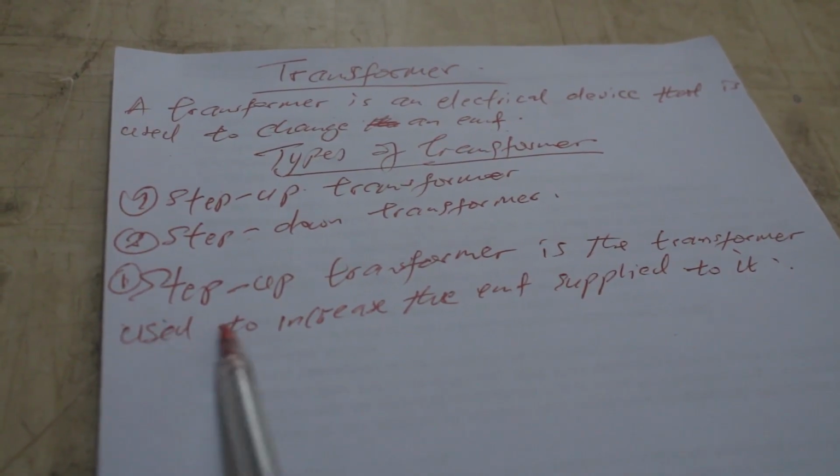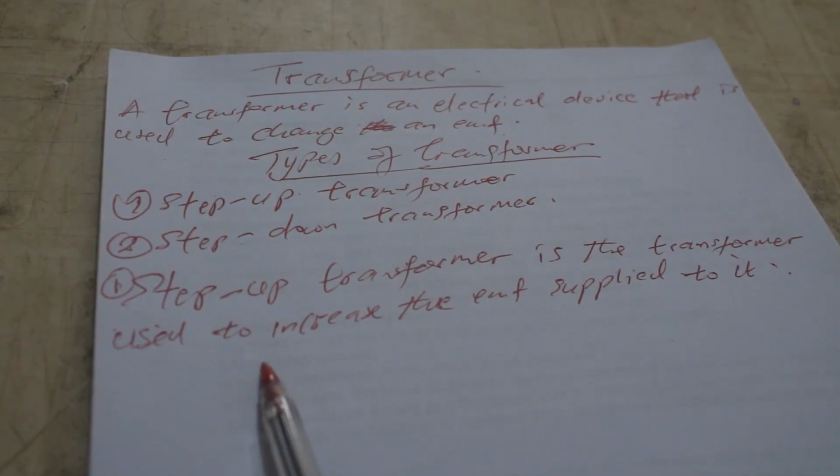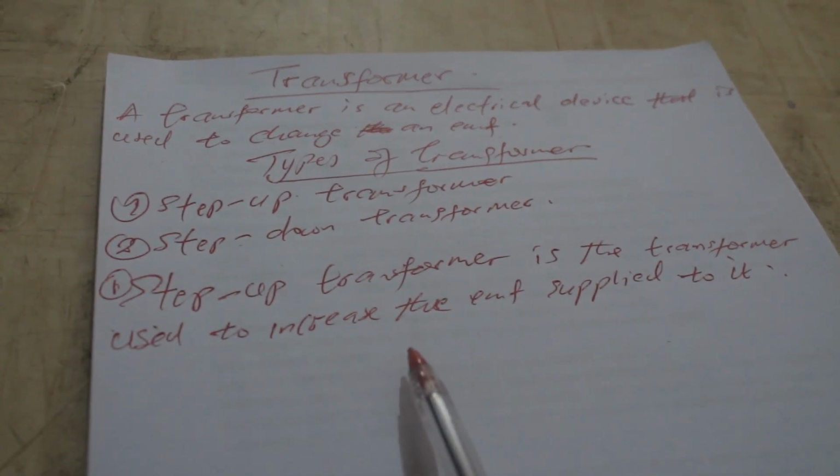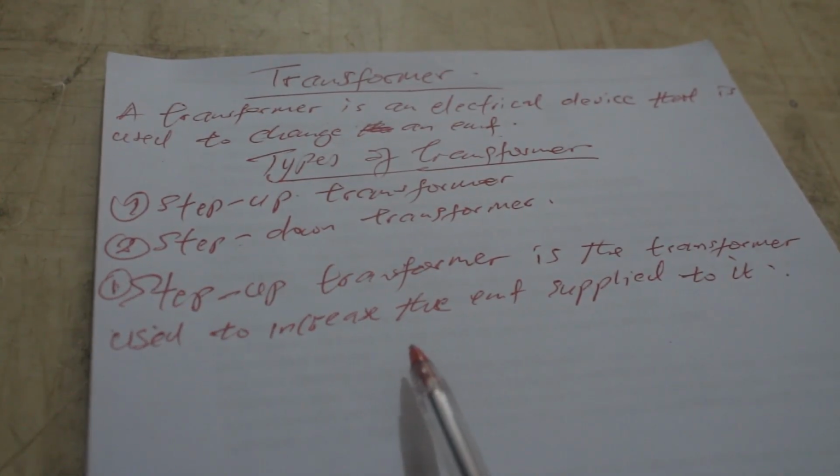So we define the step-up transformer as that transformer used to increase the EMF supplied to it.